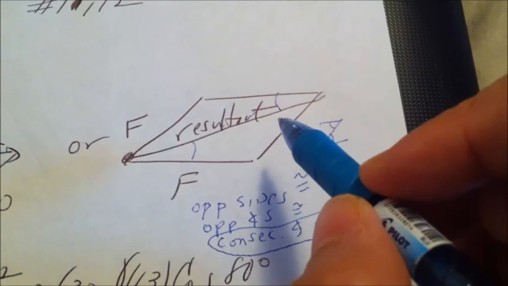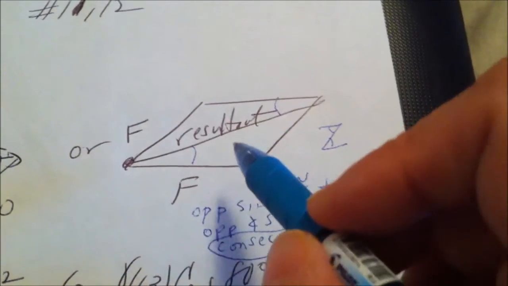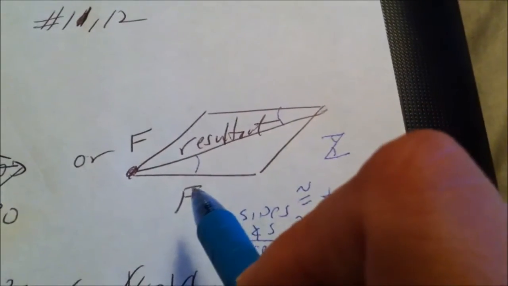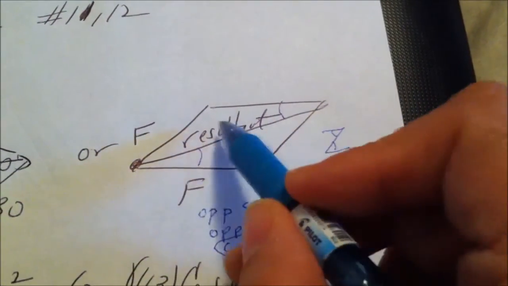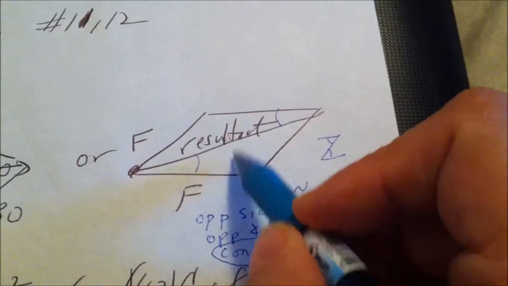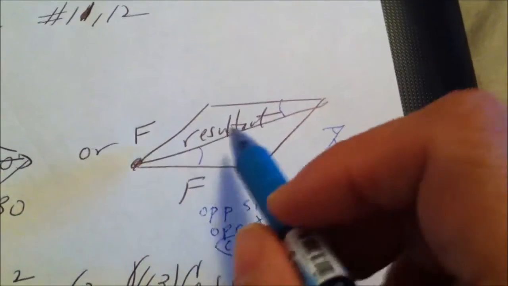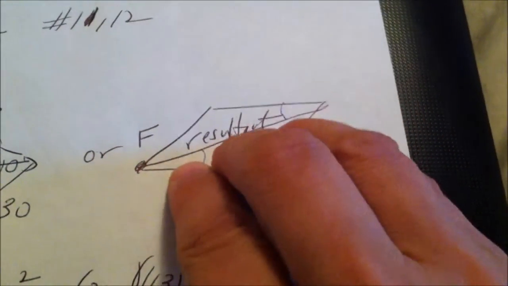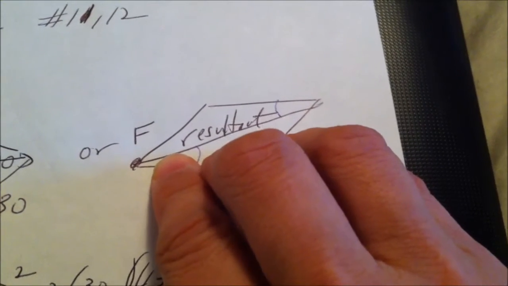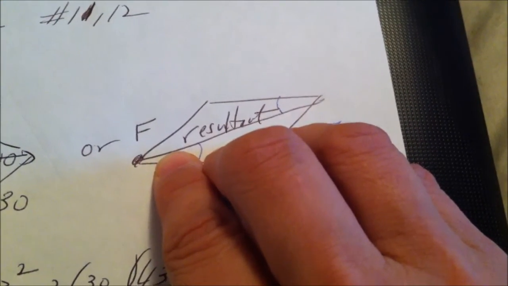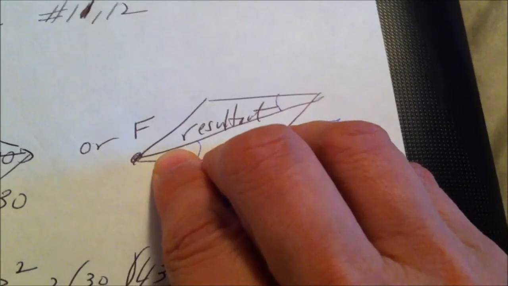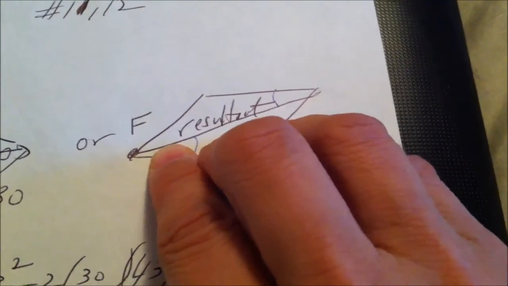Magnitude, a lot of you get scared by. Magnitude means length. Just substitute the word length when they say magnitude, and you won't get freaked out about it. This diagonal separates this parallelogram into two congruent triangles. So once I have everything labeled, I could just focus on one of the triangles and use, of course, one of my triangle laws, either law of sines or law of cosines. If there are angles all over the place, law of sines. If there are sides all over the place, law of cosines.